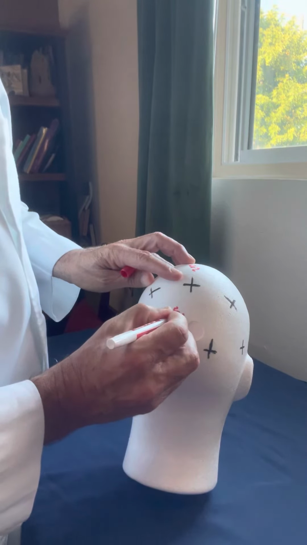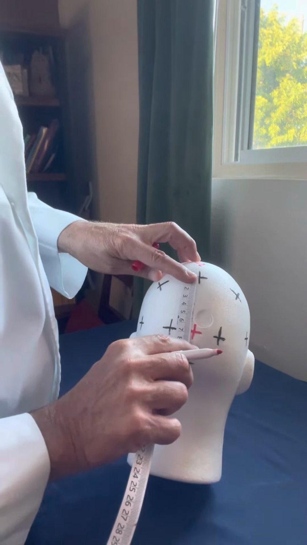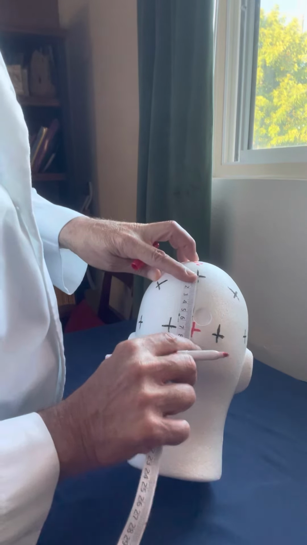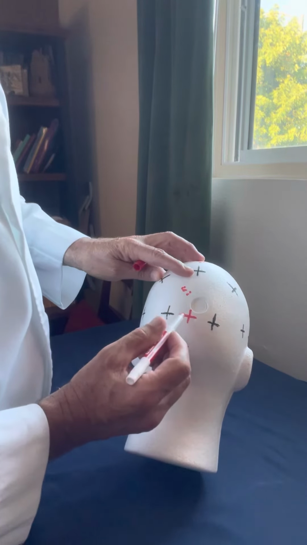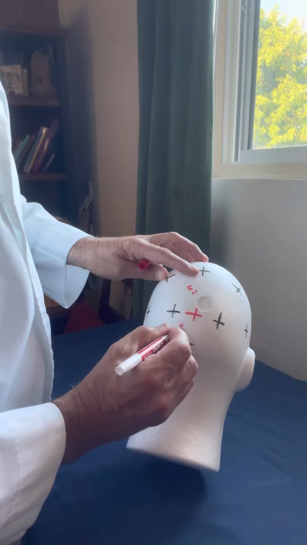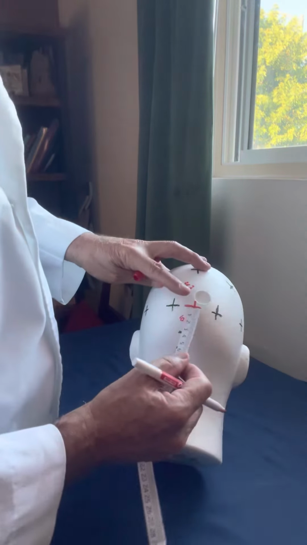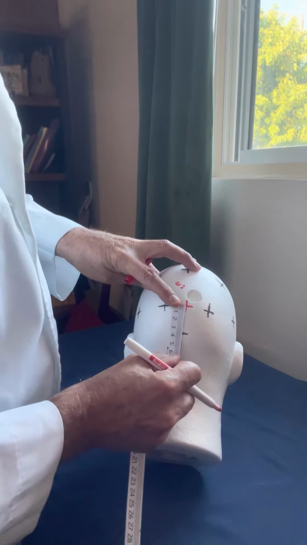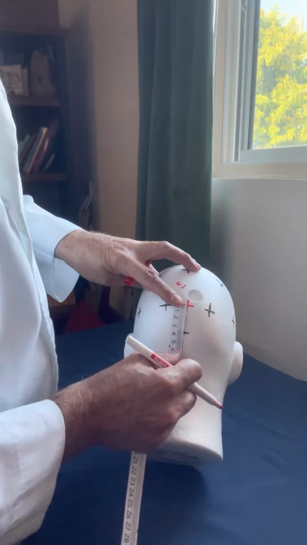Let's see what our measurement was there. 6.9. And lastly, from OZ to the inion should be 10% of the nasion to inion distance. So that should be 3.5 centimeters, and it's about 3.5 centimeters.